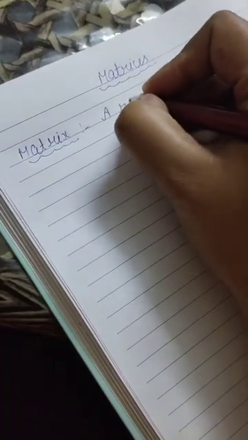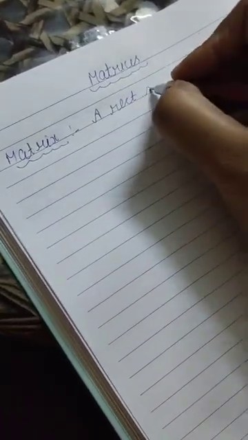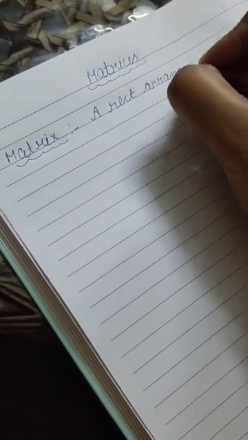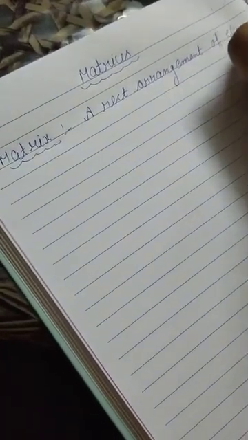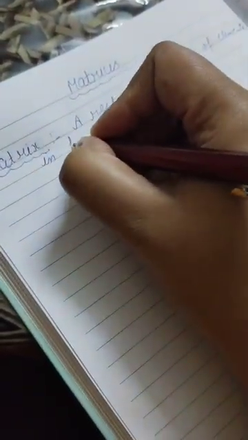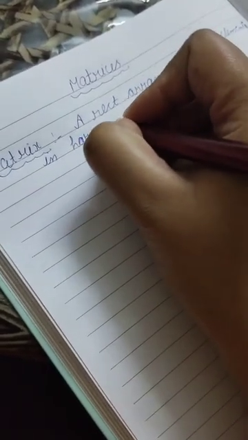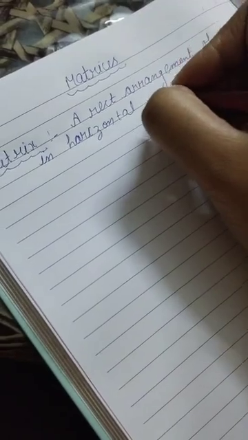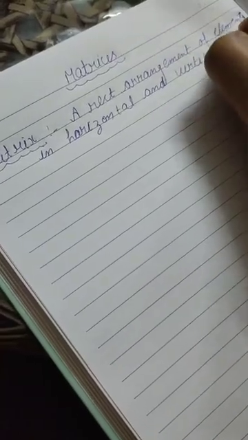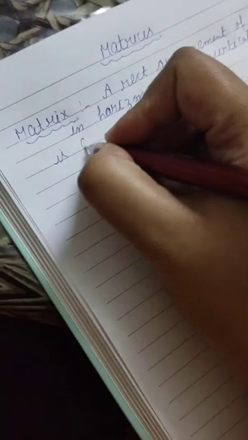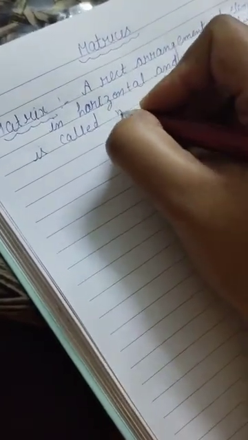A rectangular arrangement of elements in horizontal and vertical lines is called a matrix.